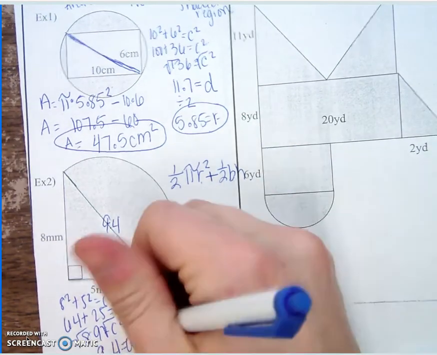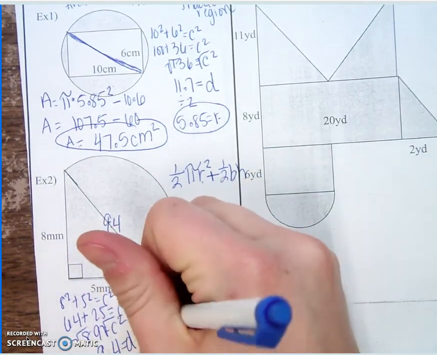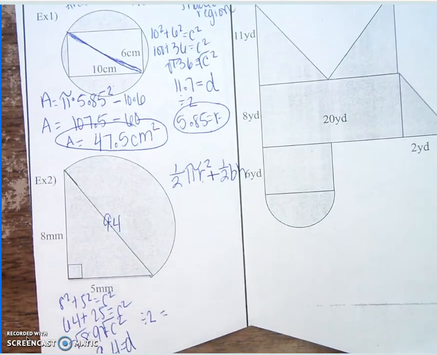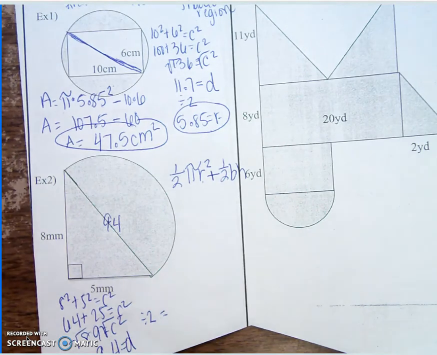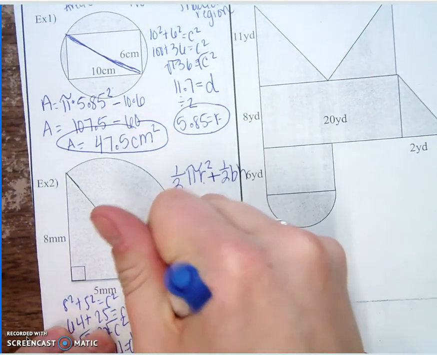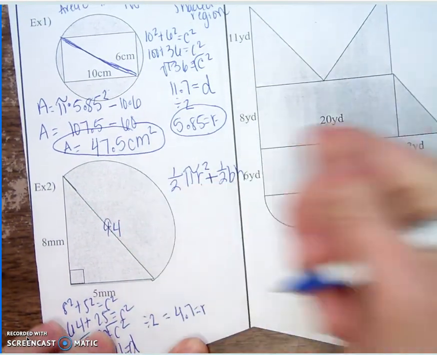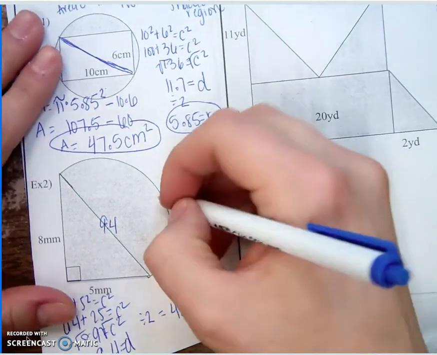Okay, and I need to divide that by 2 to get the radius. Okay, so we have 9.4 divided by 2, which is 4.7, is the radius.